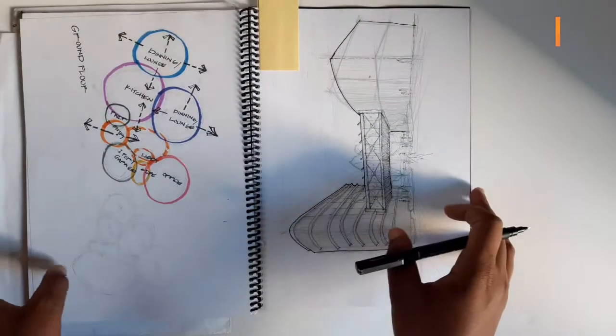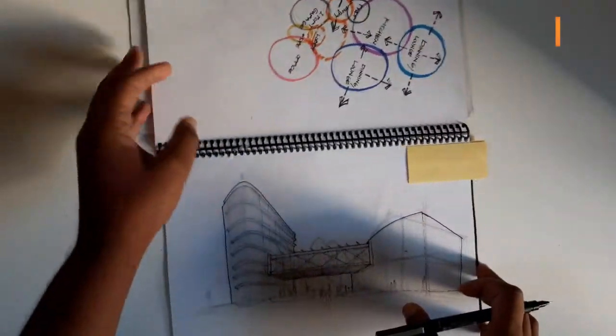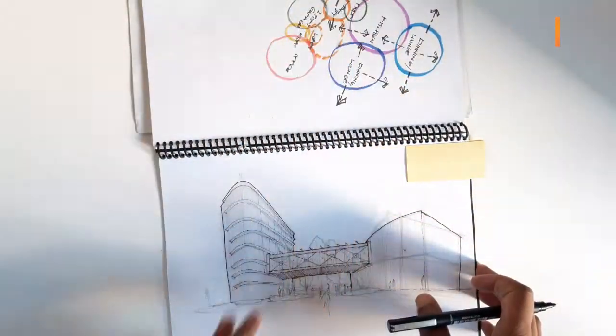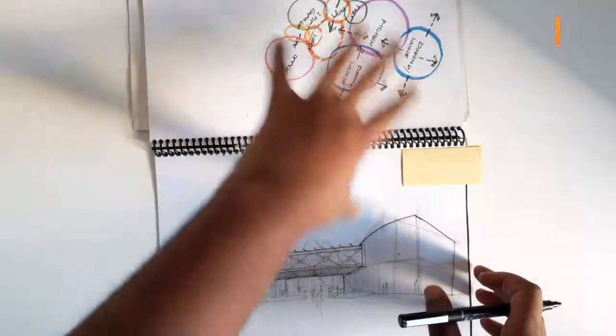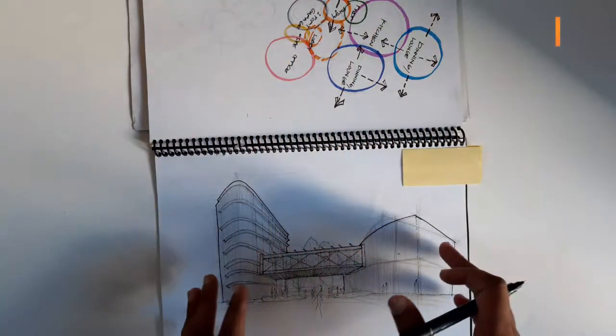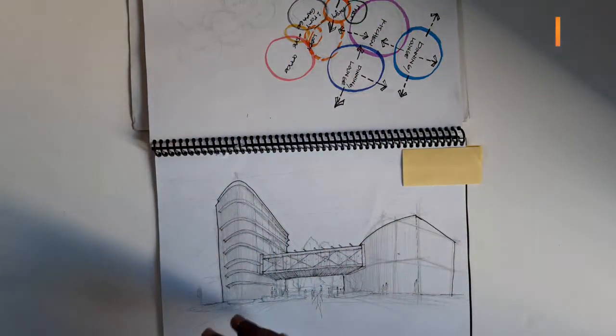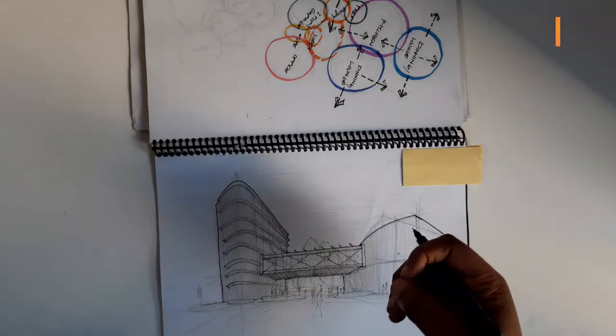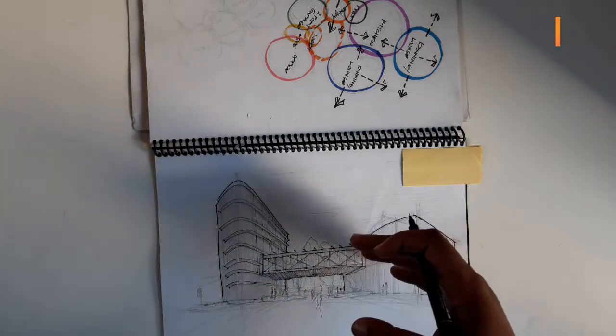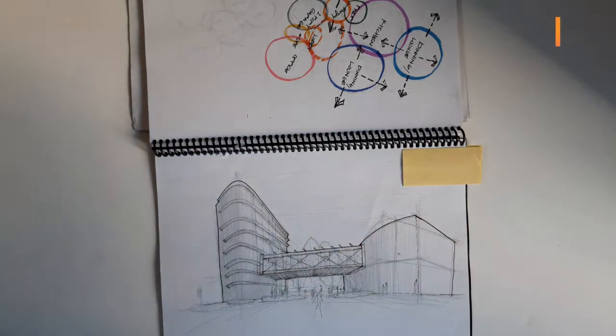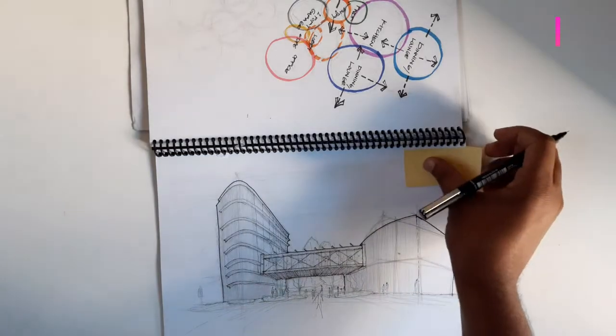And then same principle, you need to understand how to grow from brief, to parti, to bubble diagrams like this. You need to understand how to sketch in perspective so that you can communicate your idea from head to paper, because like Bjarke would say, this is the fastest way to communicate an idea from the brain.